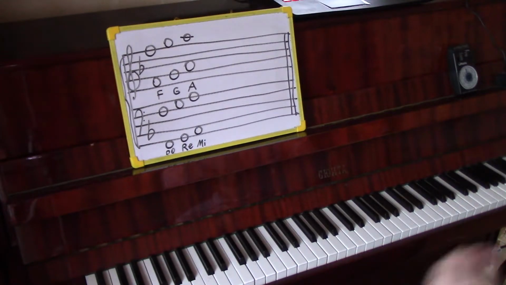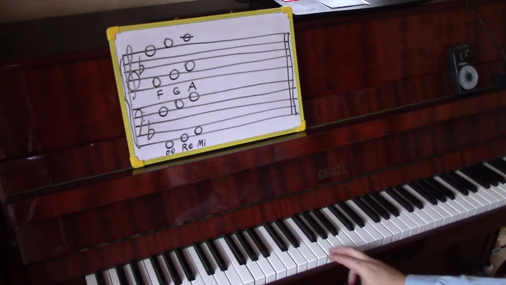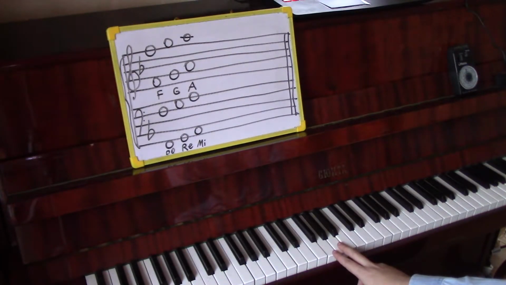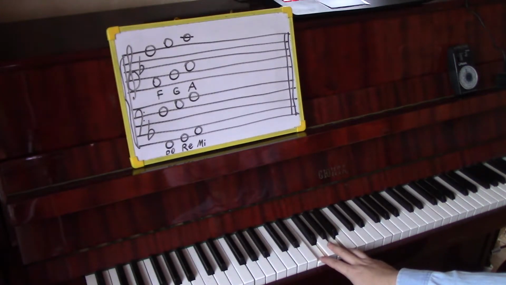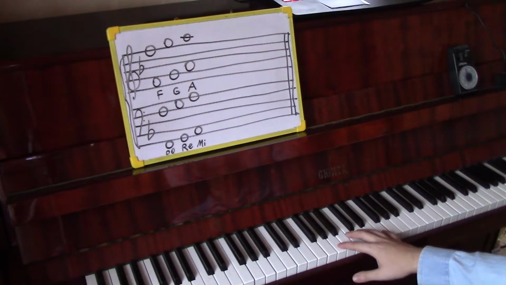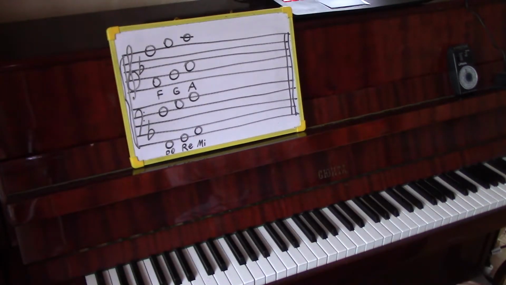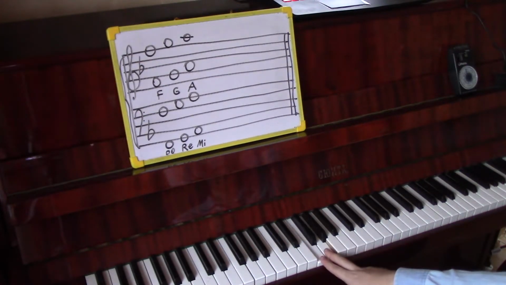Okay, so now that we have those notes, let's see the intervals that are between those notes. So we have a major second, of course, between F and G, between Do and Re, as always. We have a major second between Re and Mi, as always, between G and A. We have a major third between F and A, or Do and Mi. And between Mi and Do, what interval is that? That's a minor sixth. Mi, Do. That's an inversion of the major third. And of course we have the major second.